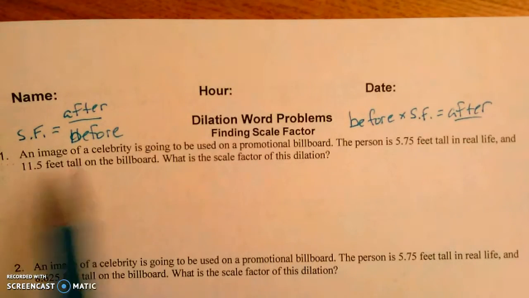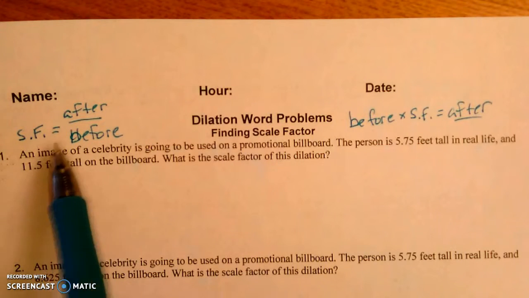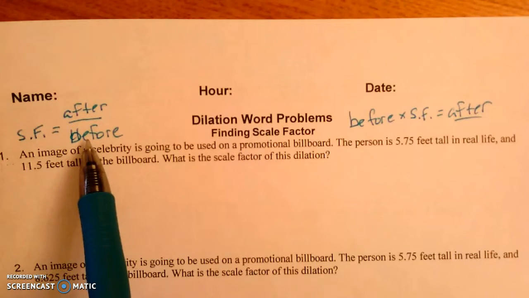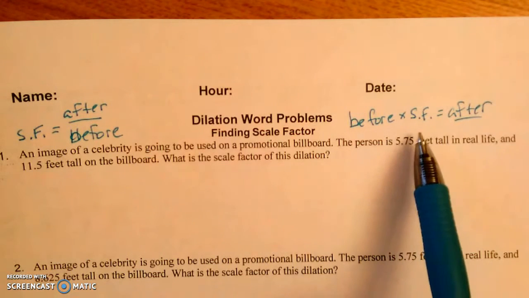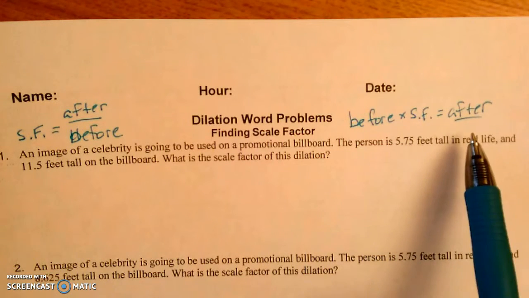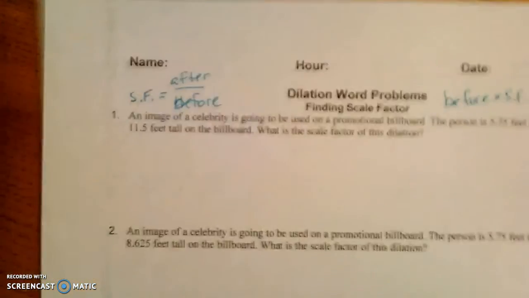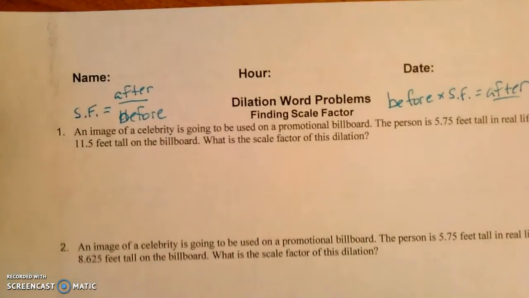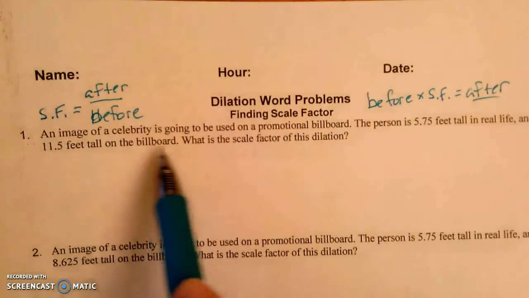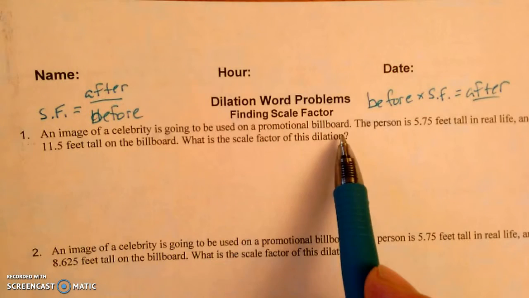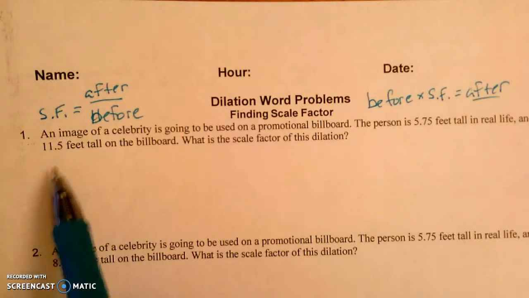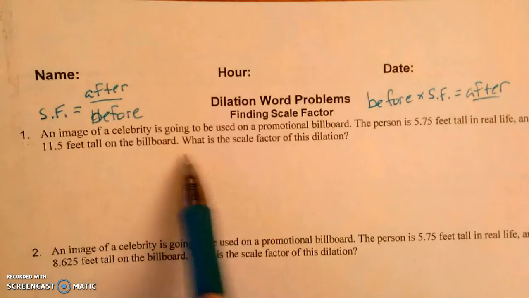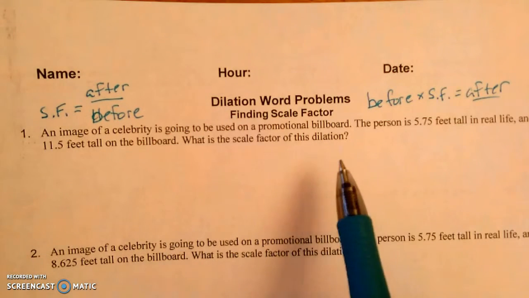So for this first set, we're going to be calculating scale factor by dividing after divided by before. Then later on, we're going to take the before size and multiply it by the scale factor to get the after size. Let's take a look here. An image of a celebrity is going to be used on a promotional billboard. The person is 5.75 feet tall in real life and 11.5 feet tall on the billboard. What is the scale factor of this dilation?